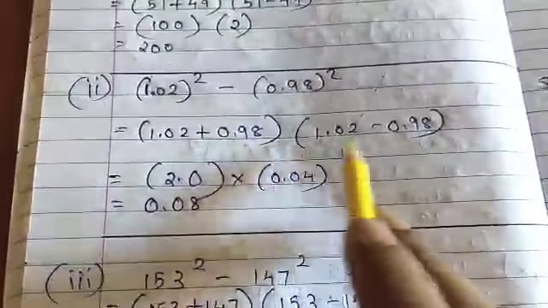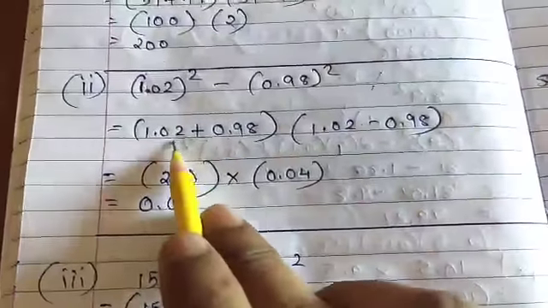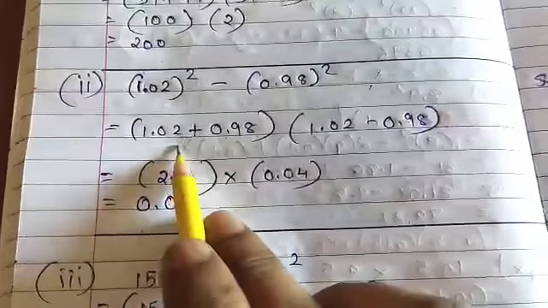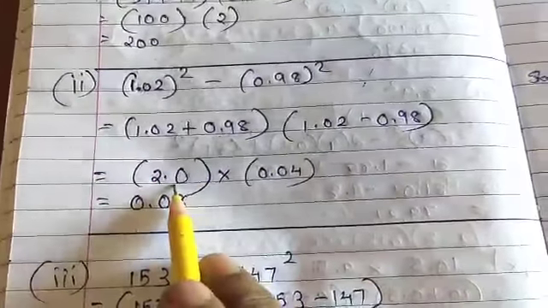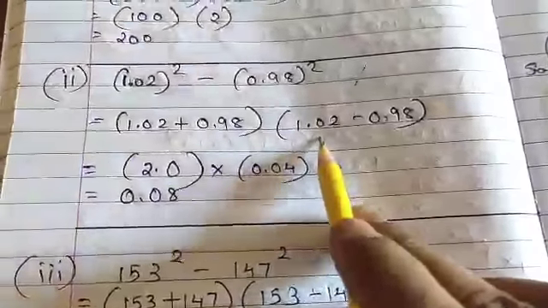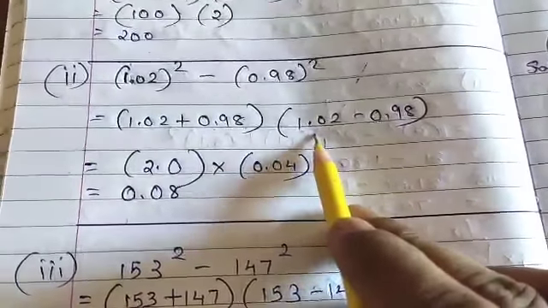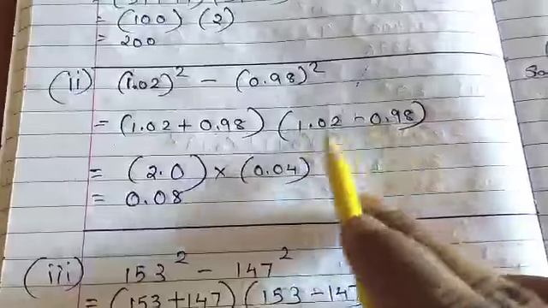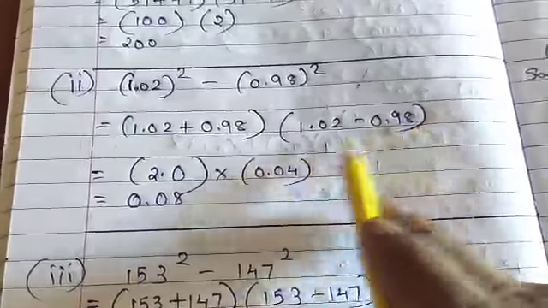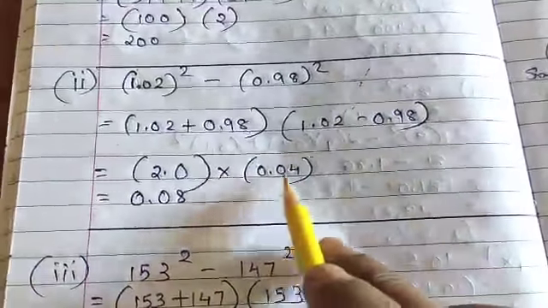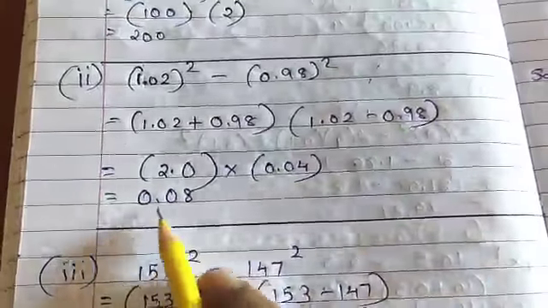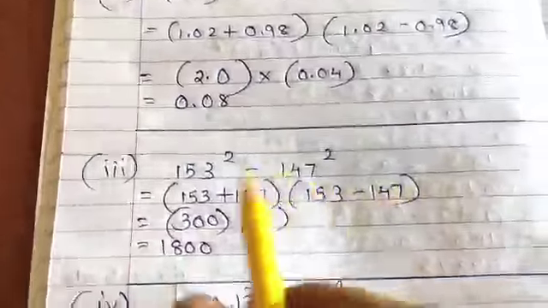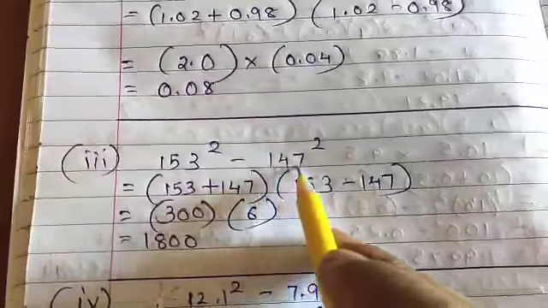When you add 1.02 plus 0.98, you will get 2.0, and when you subtract 0.98 from 1.02, you will get 0.04. So when you multiply, you will get 0.08. Now the next one is 153 square minus 147 square.